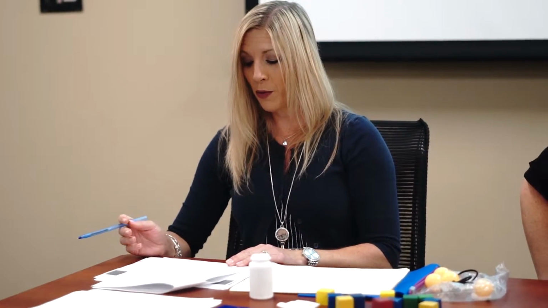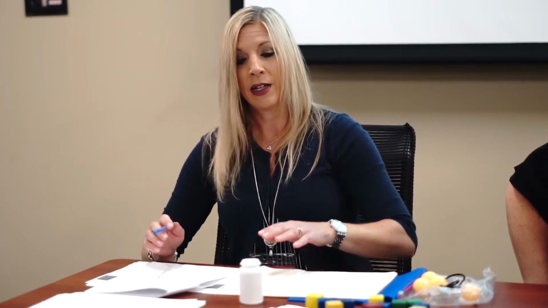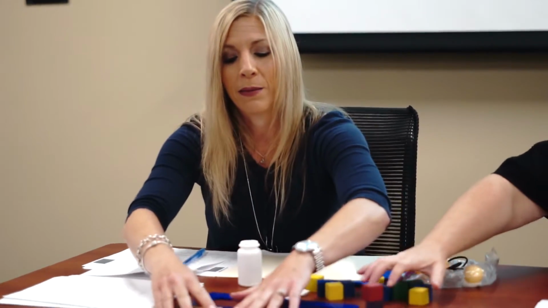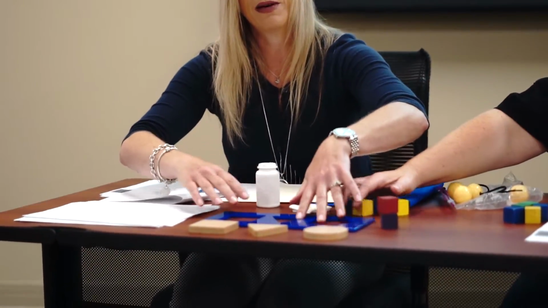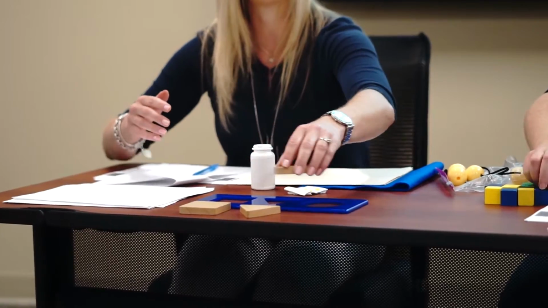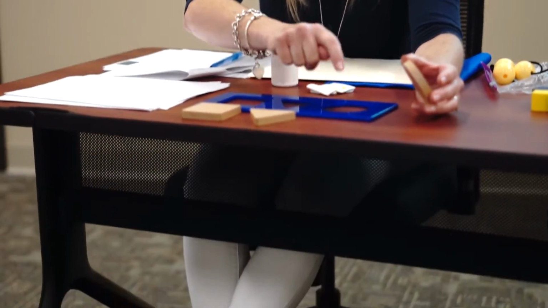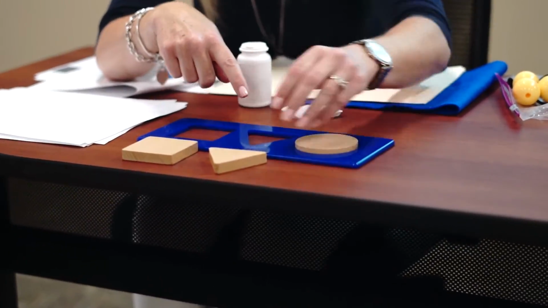Placing the forms in the form board with help. So credit if they could do it with help or prompting. So this might be an example. You're sitting with the child and you're like, here's the puzzle. And they're not quite sure. You could say, go.